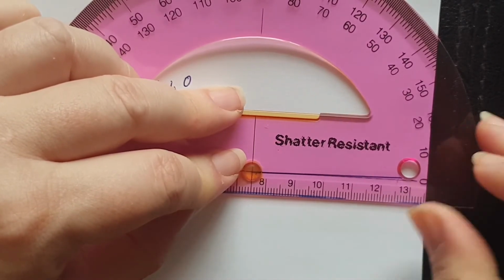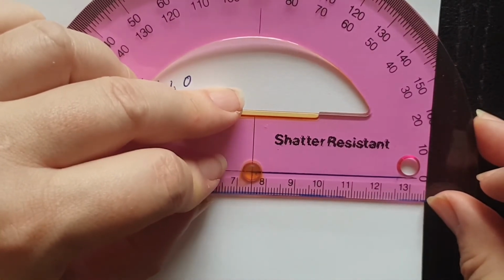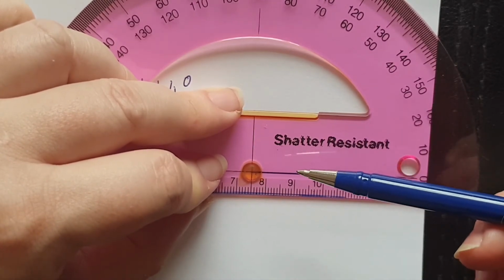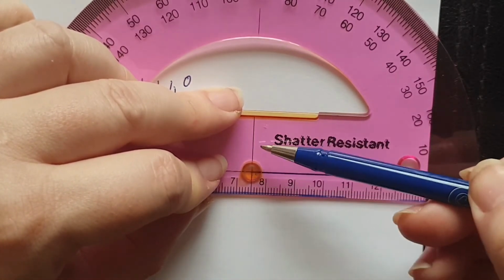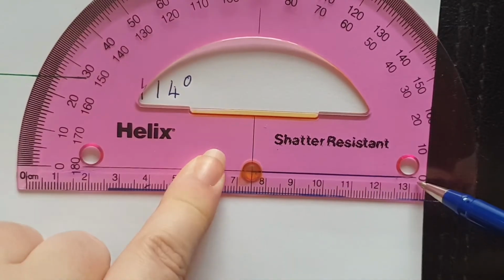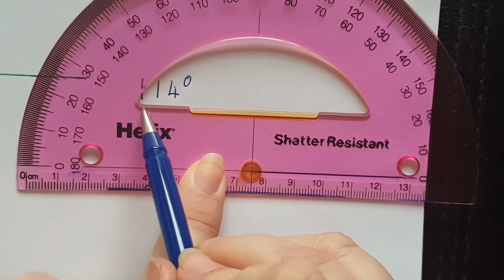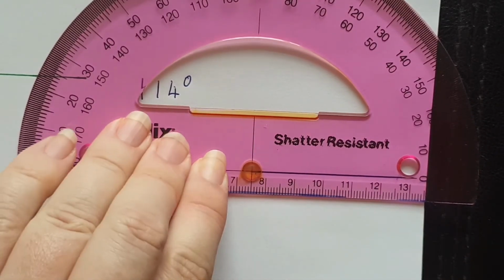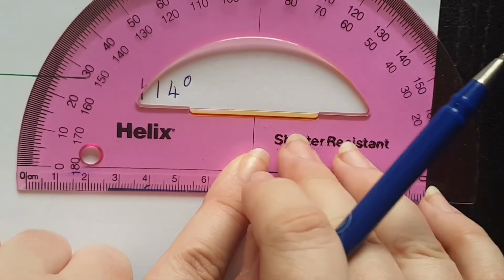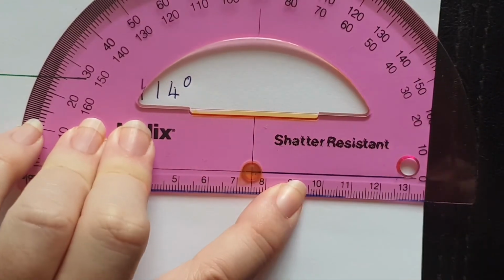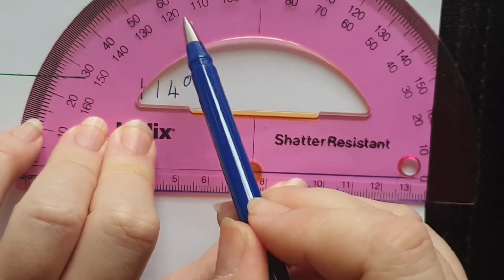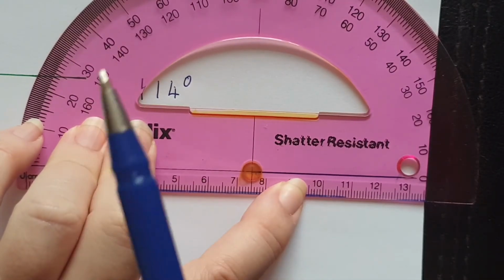That is just slightly out, so I'm going to move it, and I keep moving it. My head is directly above the protractor. So I can see the pivot point is on the pivot point, the baseline is on the baseline, and we are doing 114 degrees. Again, I start from 0 and I count up. I'm not counting each individual one, I'm counting in tens, and then when I get to 110, that's the point I'm going to refine it.